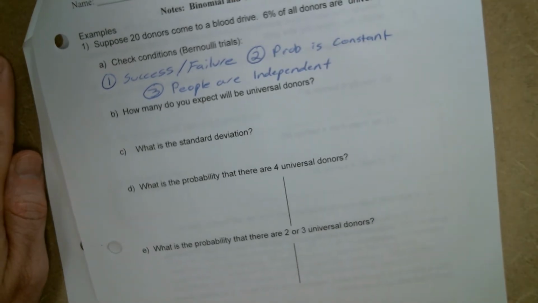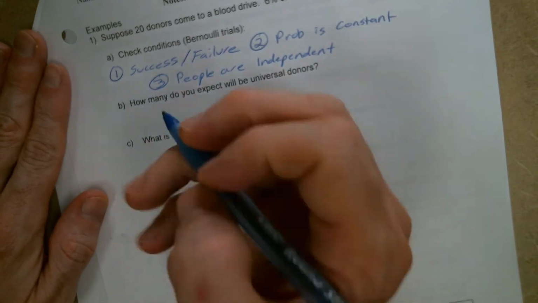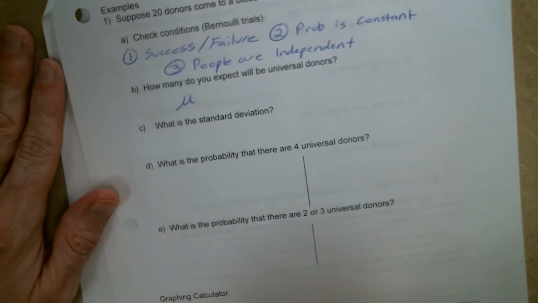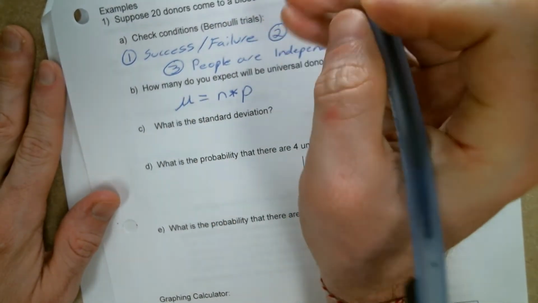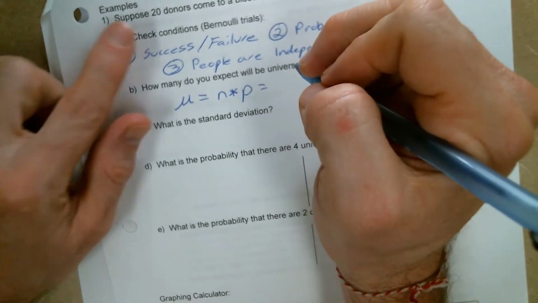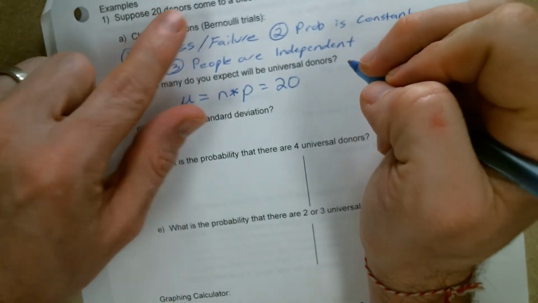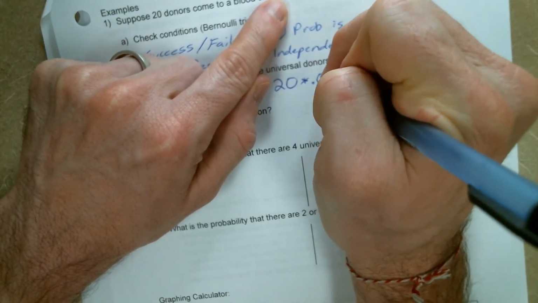So how many do you expect to be universal donors? That's our mean, which sometimes we do use this symbol. All right, that's our population mean, which is just n times p, which in this case is 20 for our sample size, and 6% are universal donors.